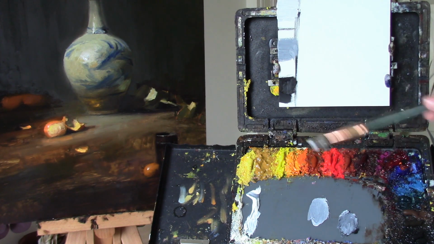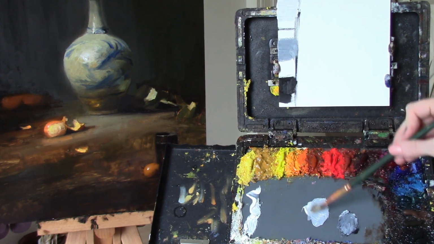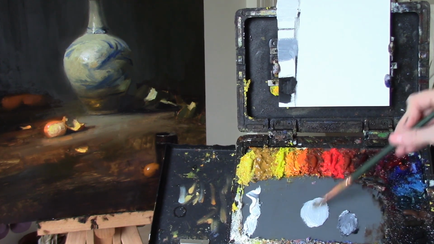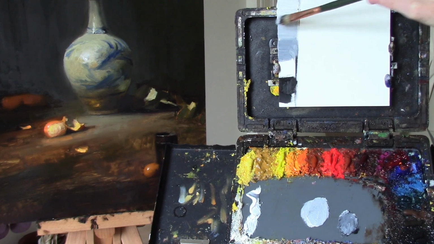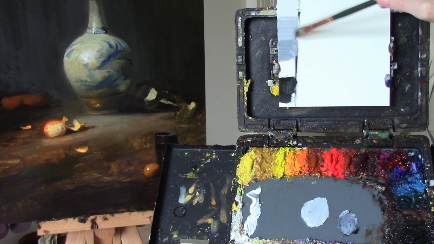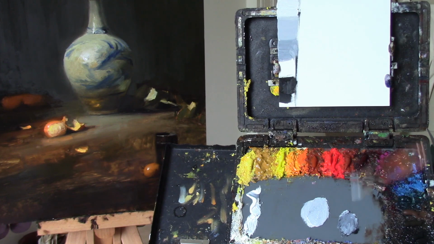Now, if we wanted to add a couple more values, we can go a step lighter, in between the absolute white paint over here, and get a step of value on this ladder of value.